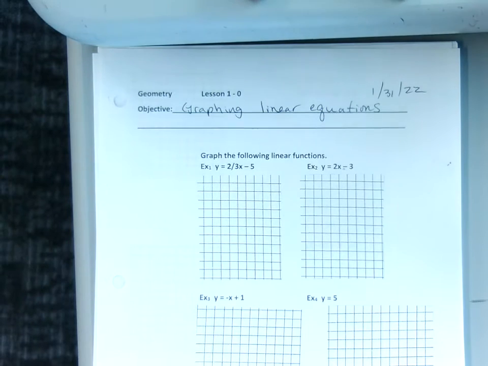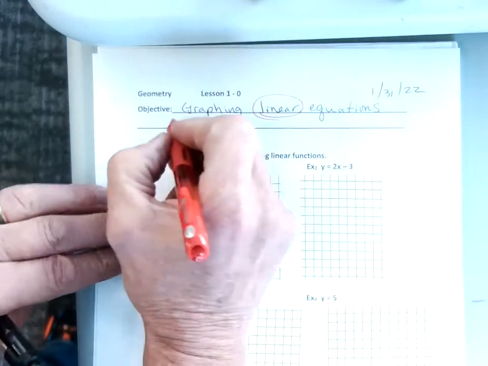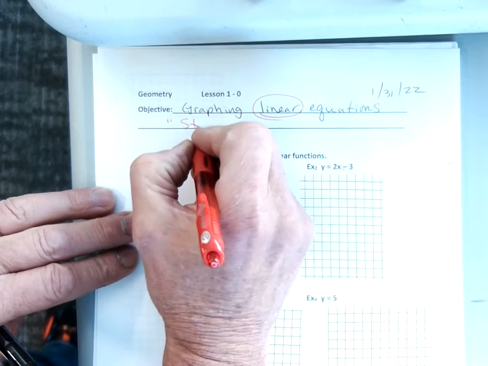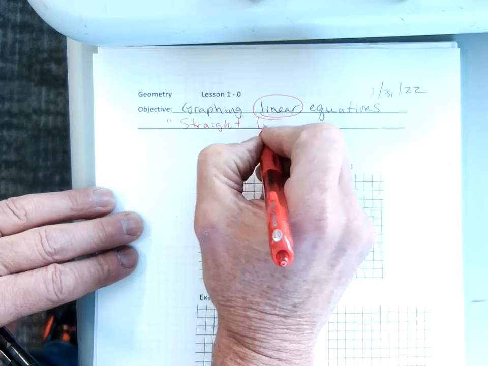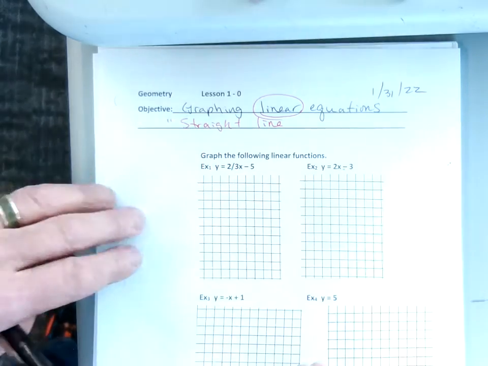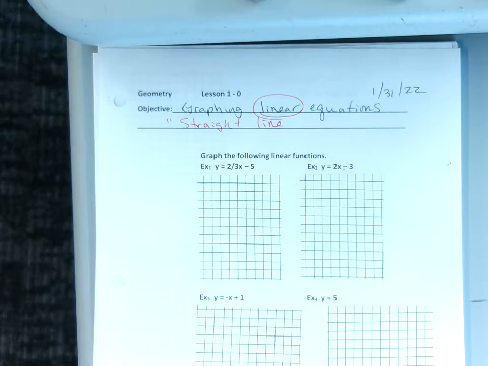And I want to use a different color. I like colors. You guys are going to find that colors for me are great because it helps me emphasize things. But this word right here means a straight line, not curvy. We will do curvy lines in here, but this first chapter will be all about straight lines, okay?